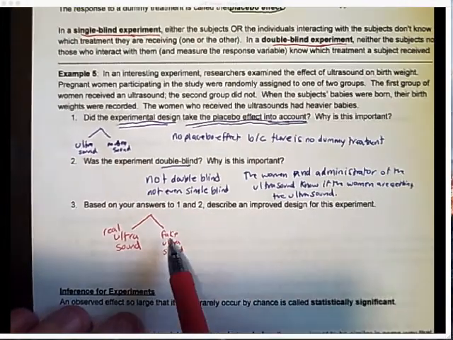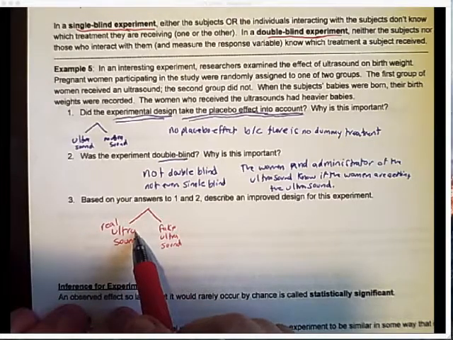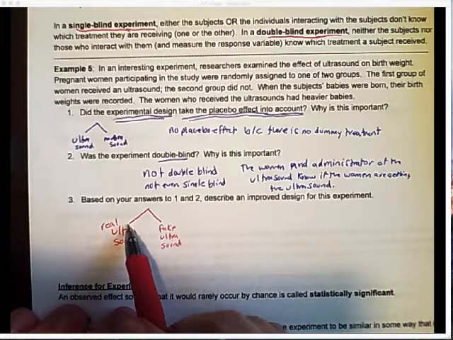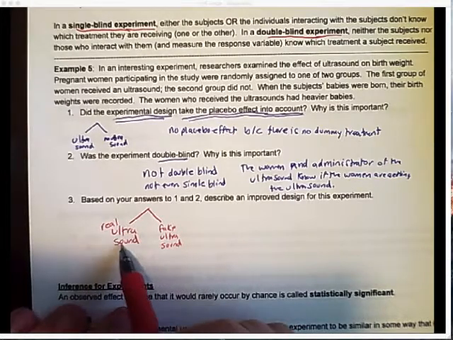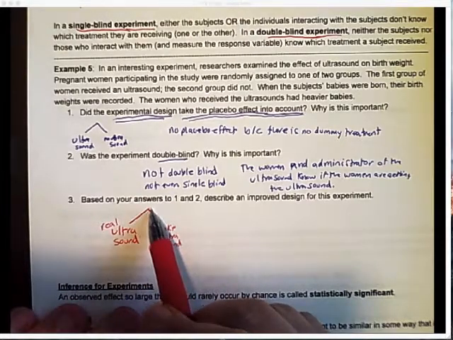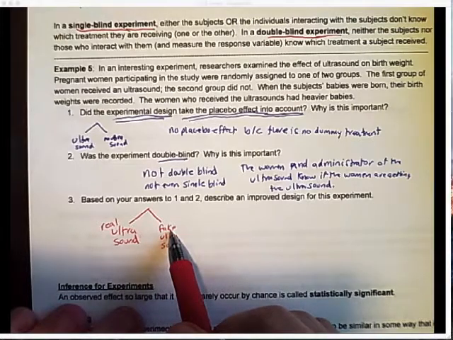All right, you could put, like here, real ultrasound, just like normal. The woman gets the gel put on her stomach, and the administrator moves the gel around with the tool and shows the baby and all that. But over here, the fake ultrasound, you could put the gel on the woman's stomach and move the machine over it.